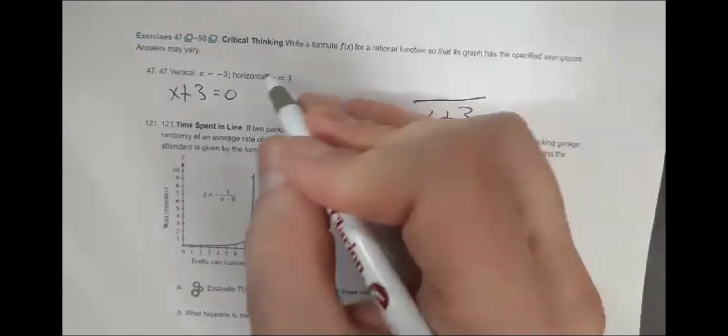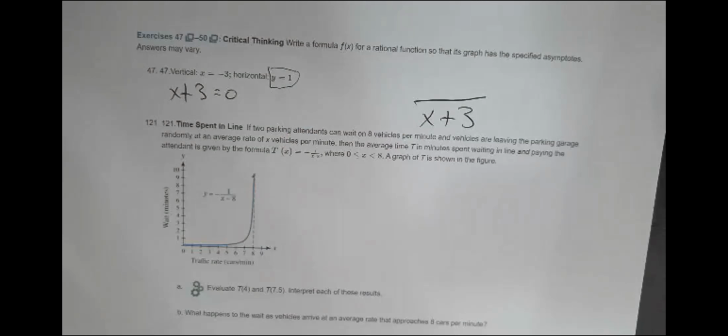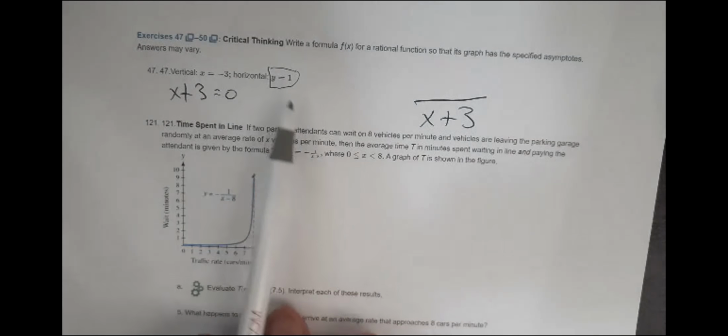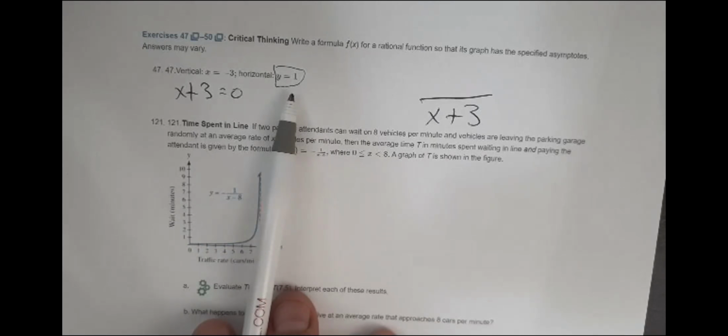I want y equals 1 as my asymptote. And so if I'm getting y equals 1, well, if it's larger on top than it is on bottom, I'm not going to get an asymptote. So that's not the case. If it's larger on bottom, it's going to be 0. So that's not the case. So what this is telling me is that these had to be the same degree. I think that's what this is telling me.